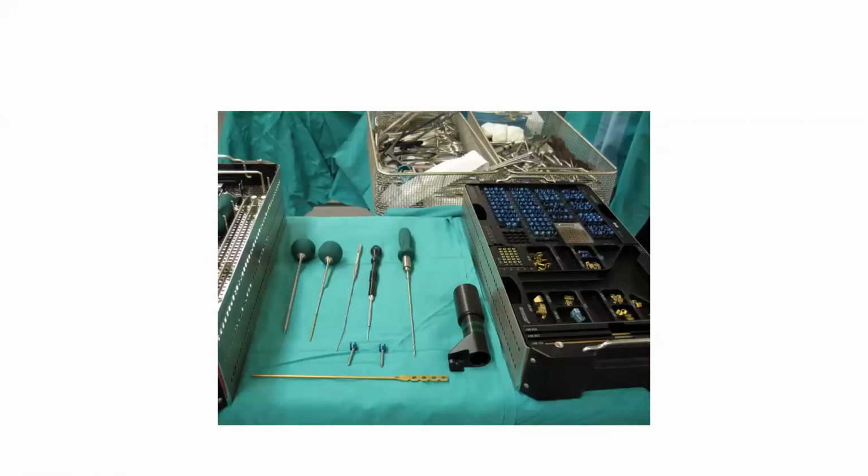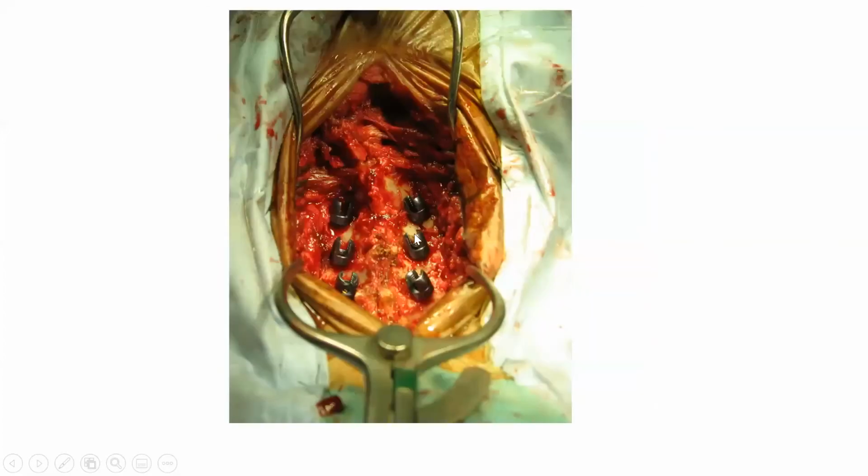This is a typical set that comes with it. These are lateral mass screws in the fluoroscopy, parallel with the facet joints. And there you can see the screws in.